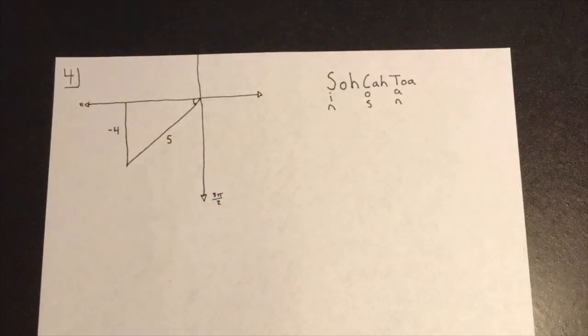With the help of the SOHCAHTOA tool, you know that sine is opposite over hypotenuse, and it is in the third quadrant. So negative 4 is the y value, and 5 is the hypotenuse.